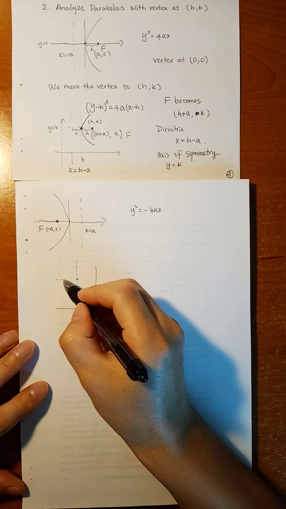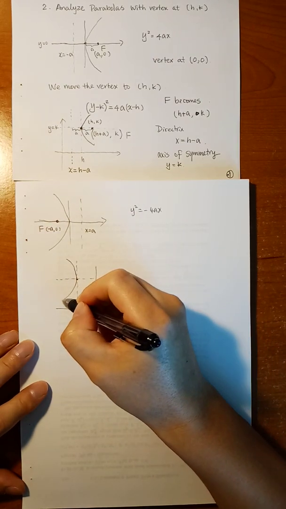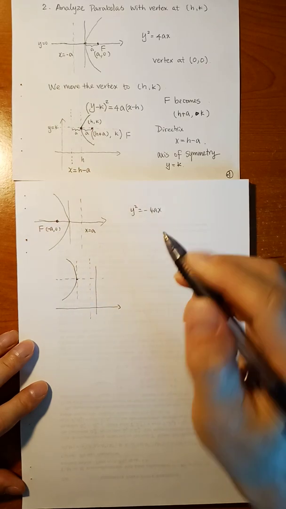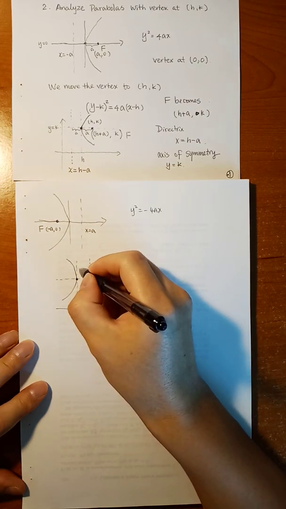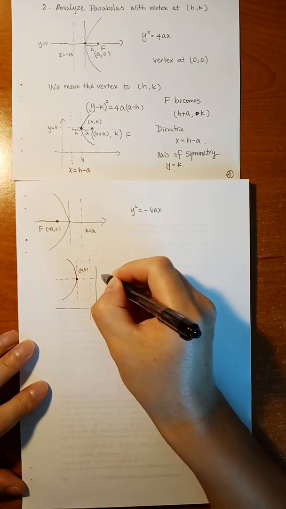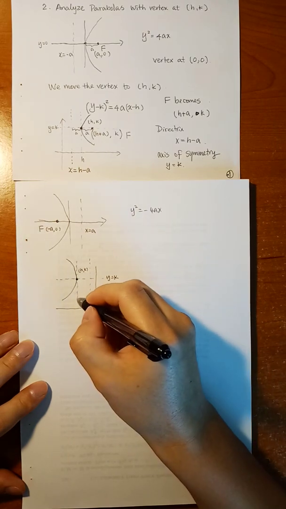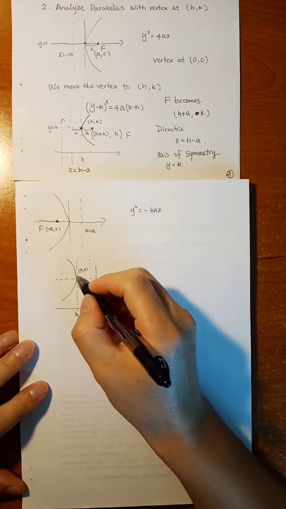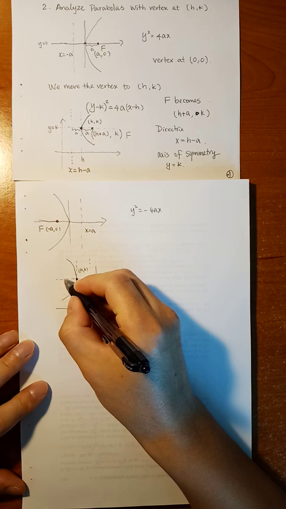I always put a visual coordinate. So this is y equal to k. This is h, this is k. And the focus is here.